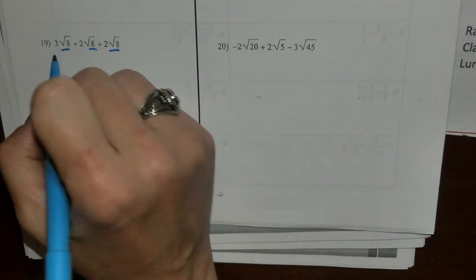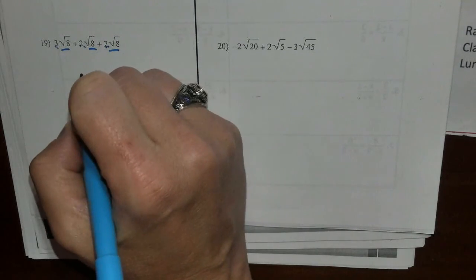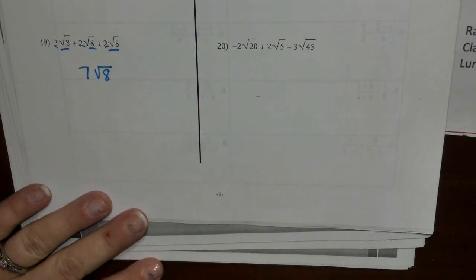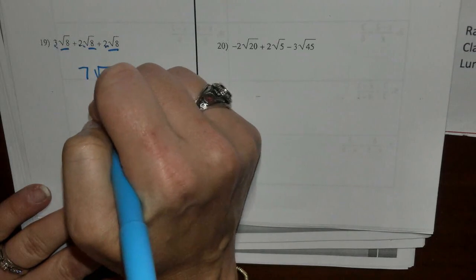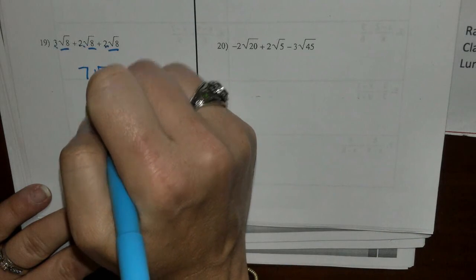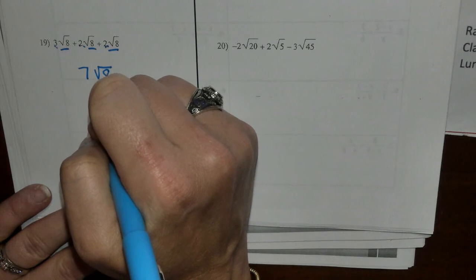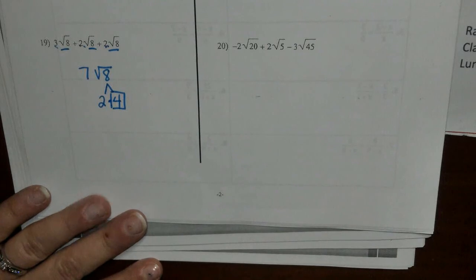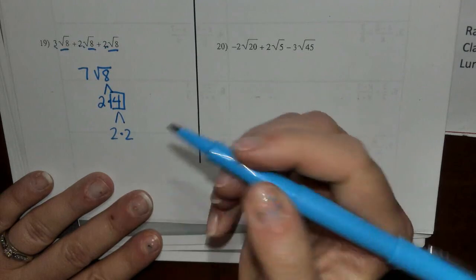So you can just add the numbers in front, 3 plus 2 plus 2, and that equals what? 7 square root of 8. And normally, I'm going to be honest with you, whenever I was doing this earlier, I stopped here and was like, answer. But actually, 8 is not simplified all the way. So you have to make sure in your answers that it is simplified all the way, because you can simplify 8 to be 2 times 4, and 4 is a perfect square.